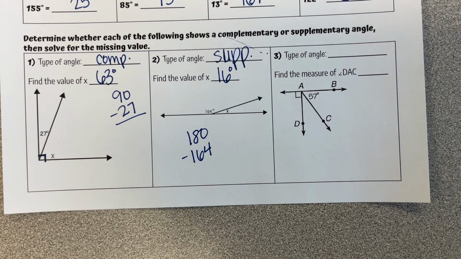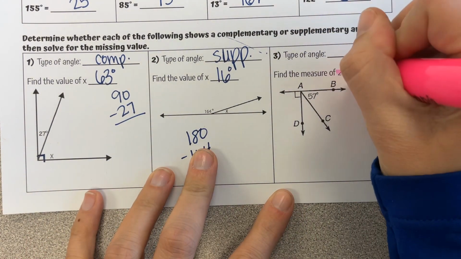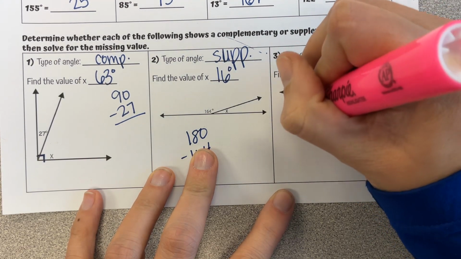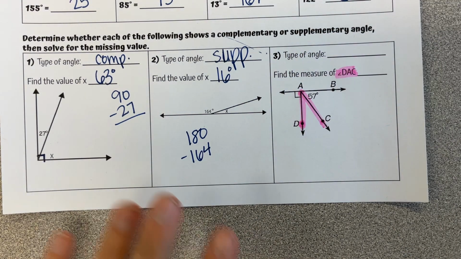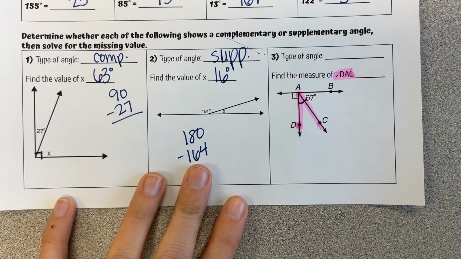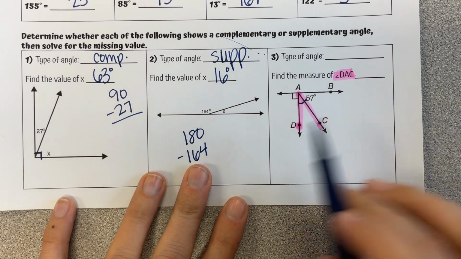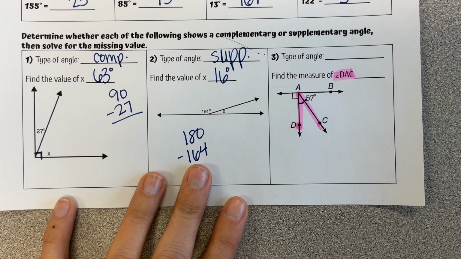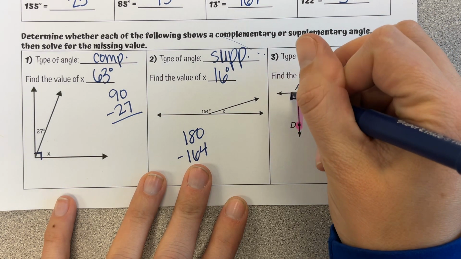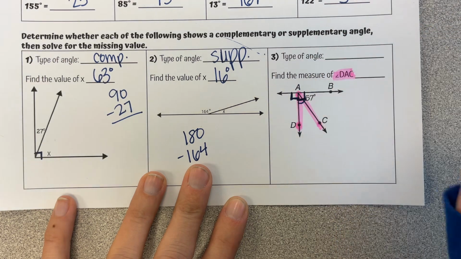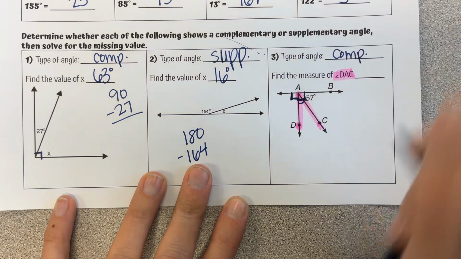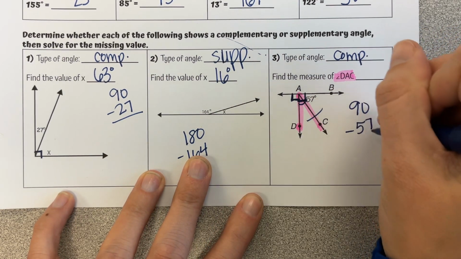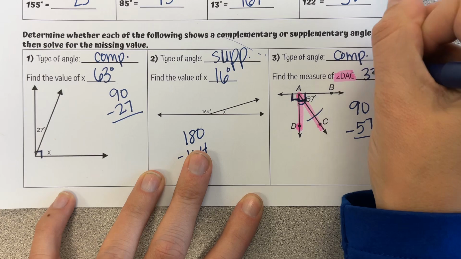Over here is a little tricky. Find the measure of DAC. So I'm starting at D, going to A, going to C. So DAC is that angle right there. Okay. Type of angle here, we could use the supplementary angle or we could use a complementary angle. It doesn't matter either way. What I'm going to say is if this portion right here is 90, that means these two right here are complementary. So these two form 90 degrees. So I'm doing 90 minus 57, which is 33 degrees.